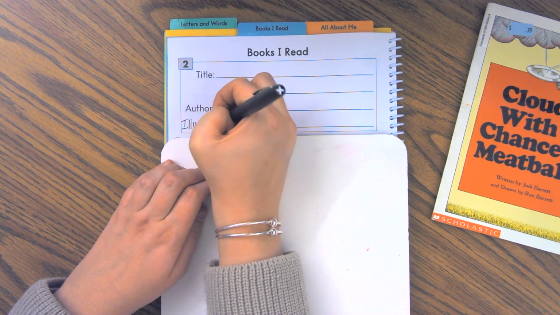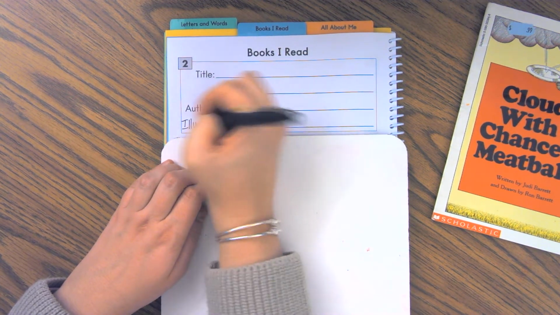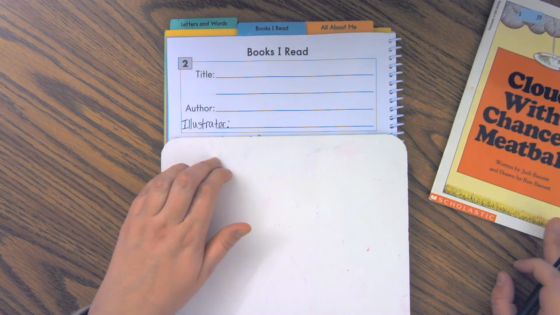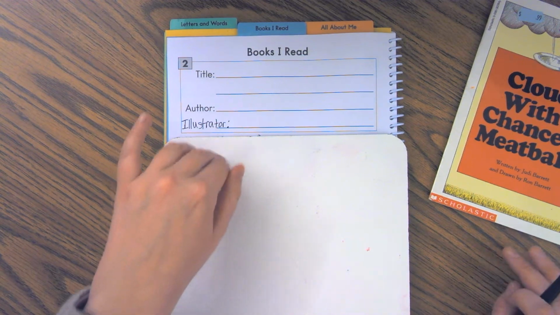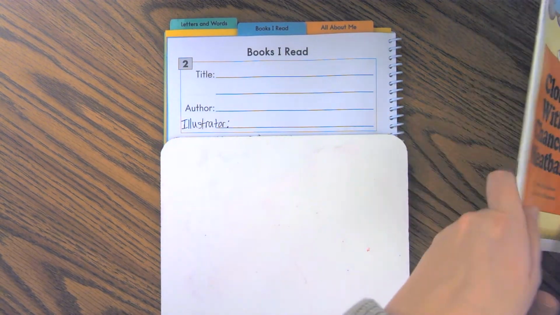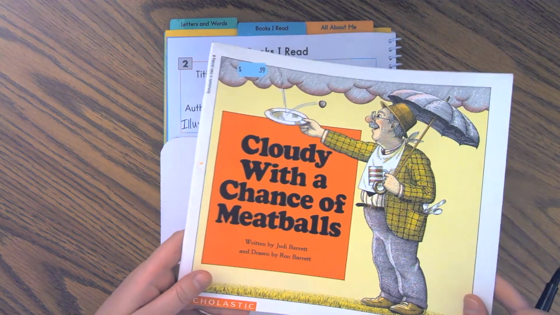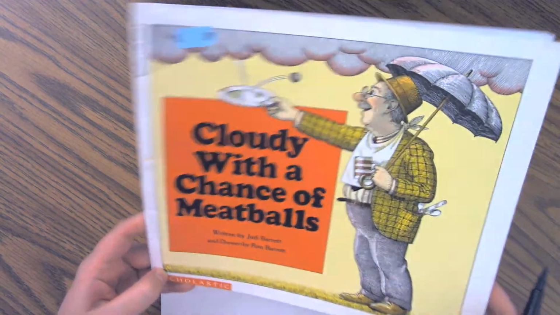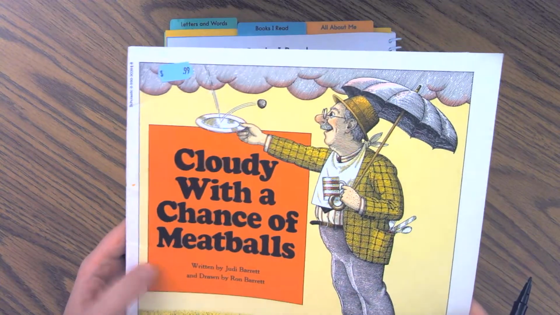And I'm going to get in the habit of doing that every time I add a book because it's important to also know who's drawn the pictures in a story. So when you are adding a book to your reader's notebook, it's good to have the book nearby, or if it's a digital book, have it pulled up on the computer. The first thing you're going to write is the title. So the title of the book I'm adding today is Cloudy with a Chance of Meatballs.